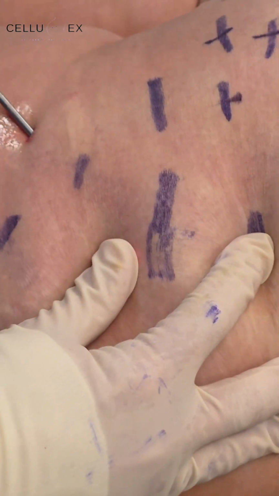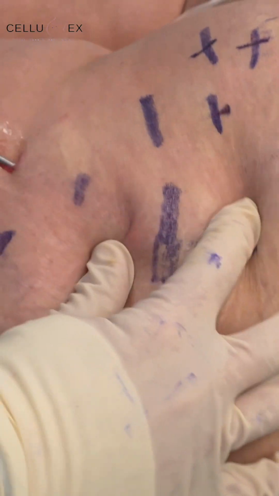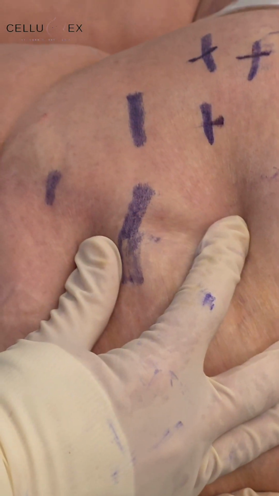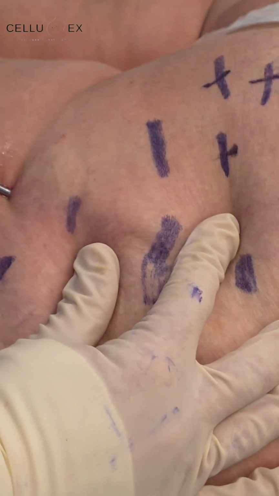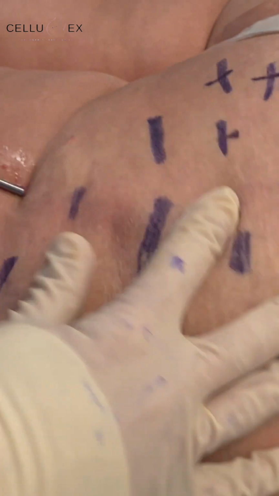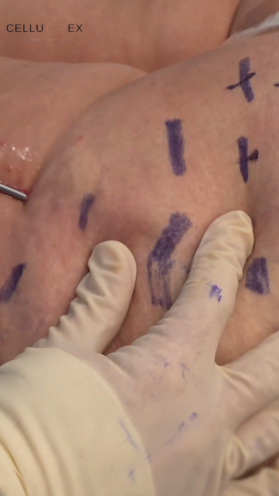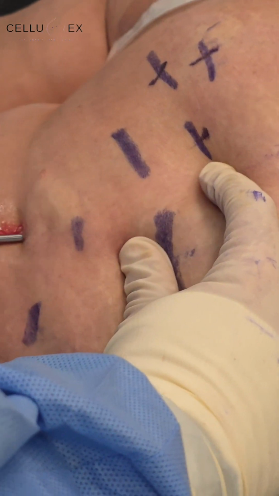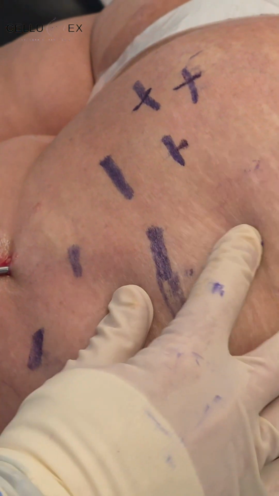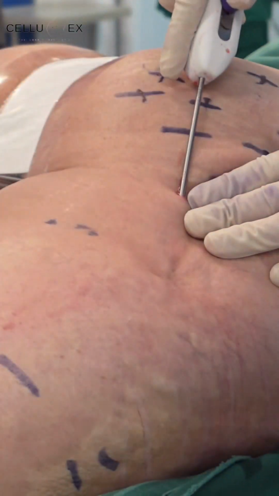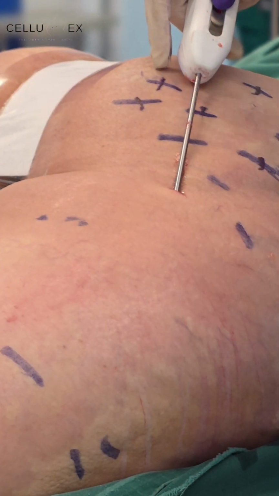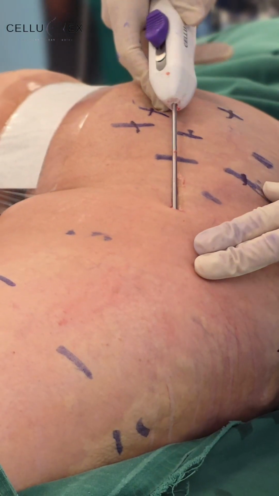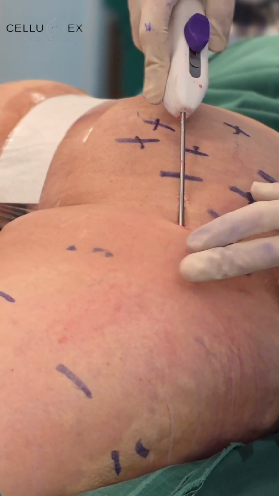We are treating the dimples. We are not treating skin laxity. The contraindications to using Celluex are skin laxity, for example, post-massive weight loss patients, or bulging fat, the same as in cases of lipedema. Always when you go, you have to go with the instrument parallel to the skin. Do not turn it around. Why? Because you don't want the blade to cut through the skin.